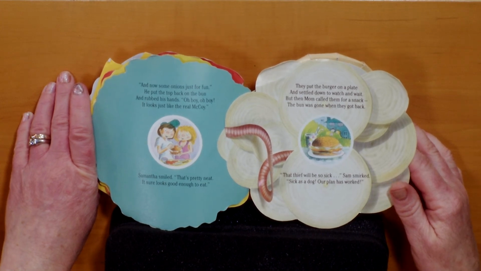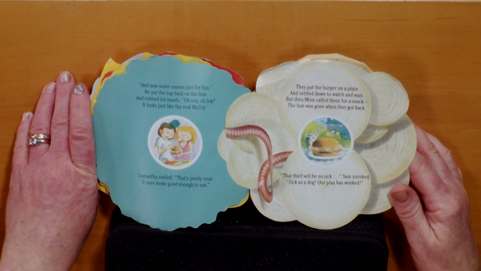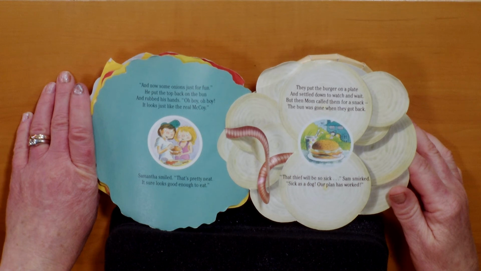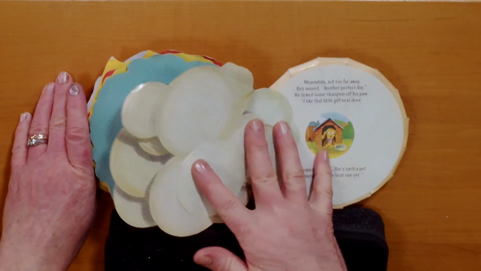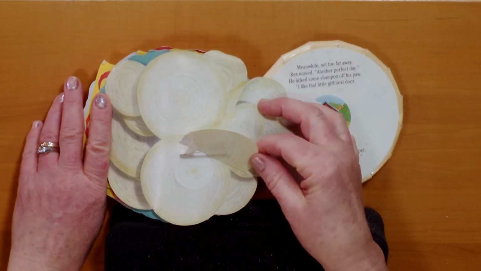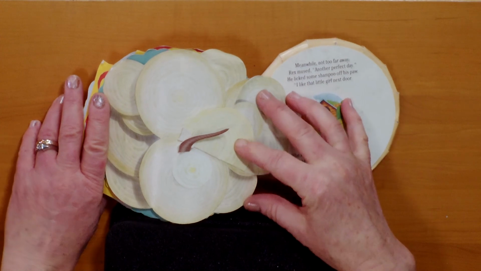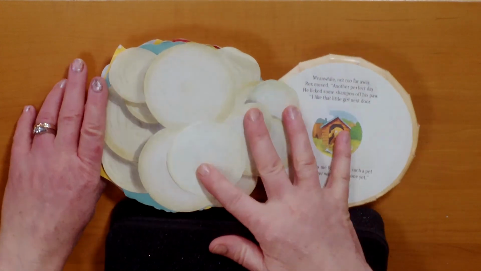But then Mom called them for a snack, and the bun was gone when they got back. That thief will be so sick, Sam smirked. Sick as a dog. Our plan worked. Oh, there's another worm inside. Can you see it? Oh, yuck.